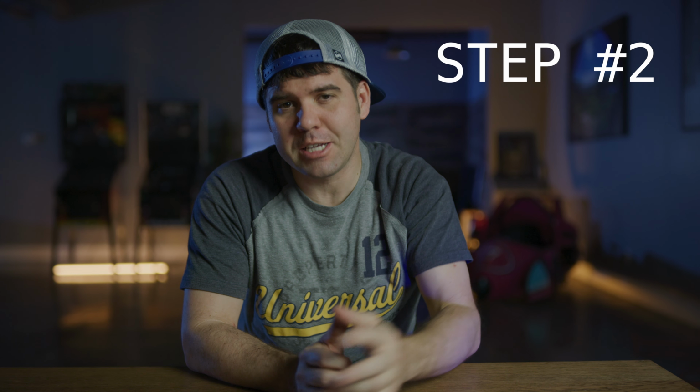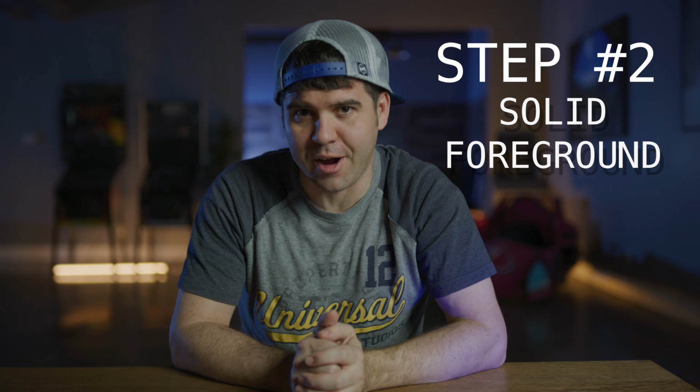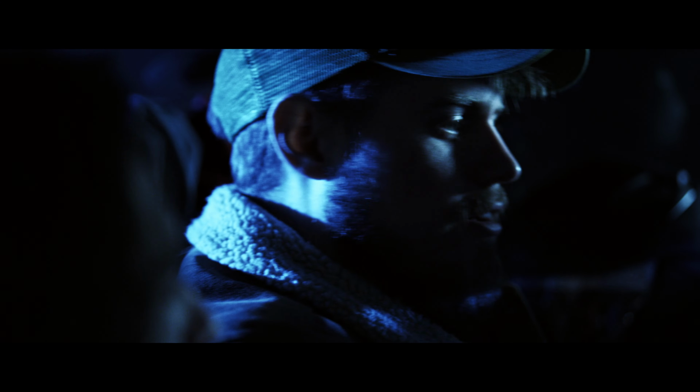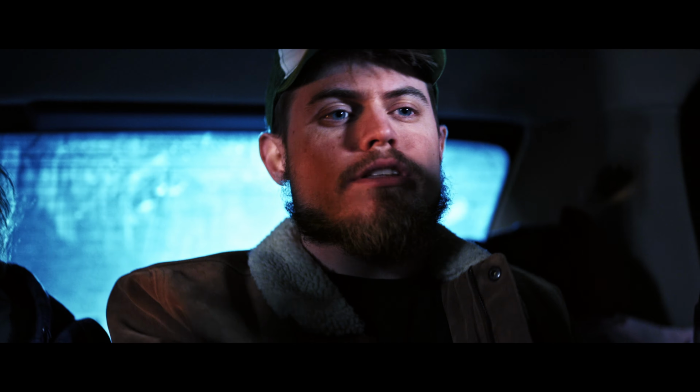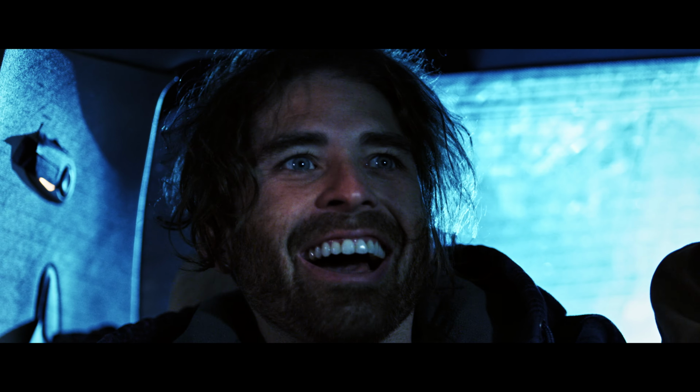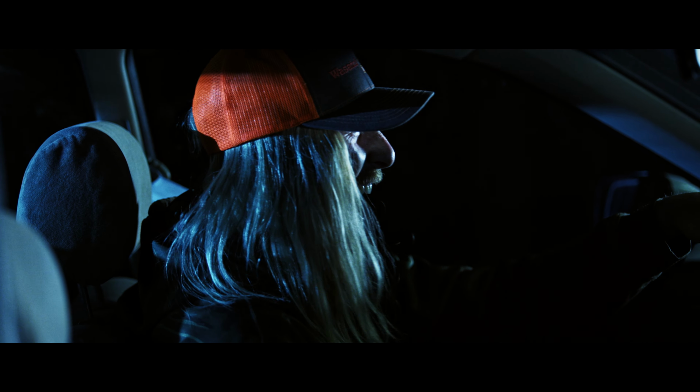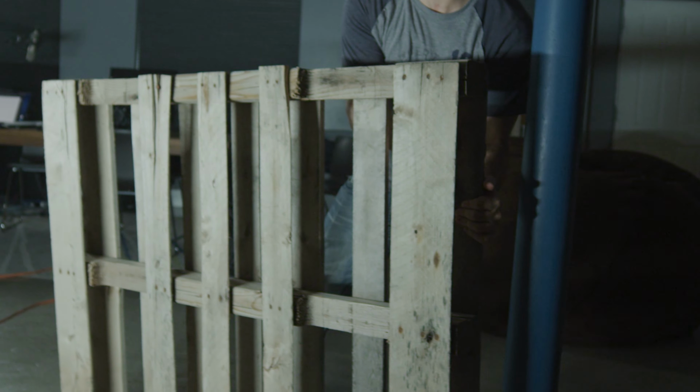Step number 2 is you need a solid foreground. What I mean by that is you need a physical object that will help create shadows. In this example right now, we actually were just using the car as a foreground to help create the shadows. We weren't using the wood pallets, we weren't using anything else but the car itself, and that created really distinct lines. In our case, in our office, we are using wood pallets.